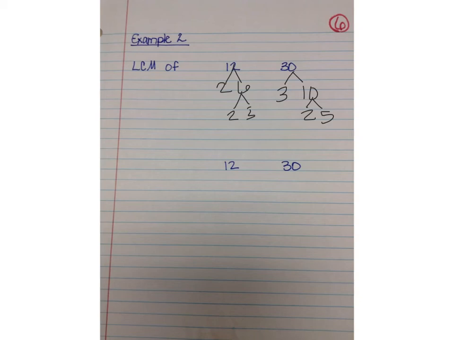Okay, so now let's list them. 2 times 2 times 3. And then we have, I like to list them from least to greatest too, 2 times 3 times 5. Okay, so the numbers we have in common are the 2's and then the 3's. And we'll just list them once.